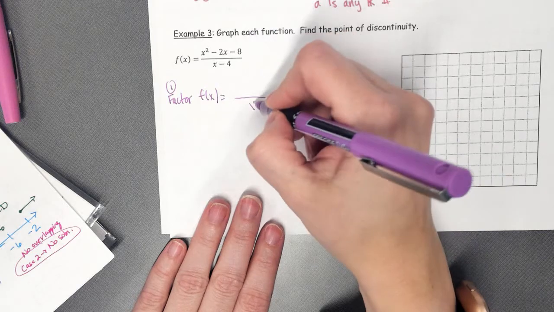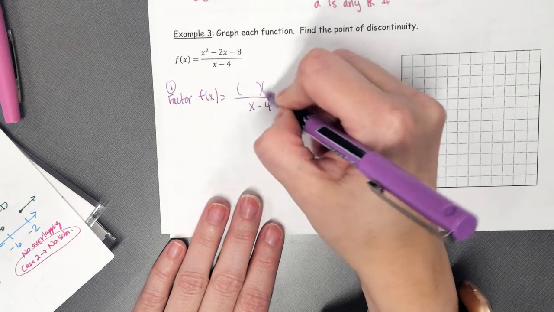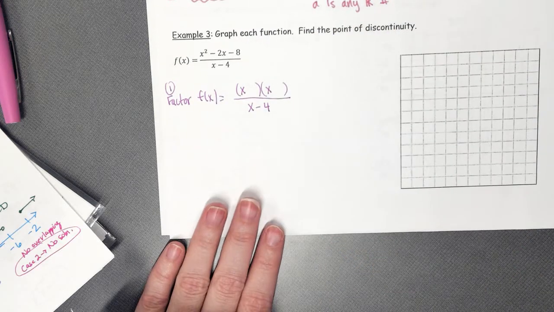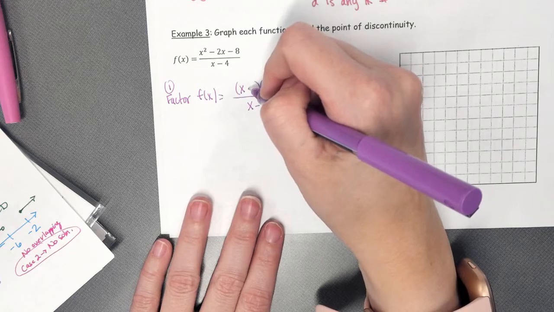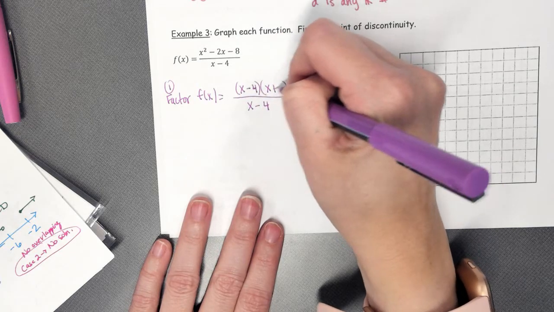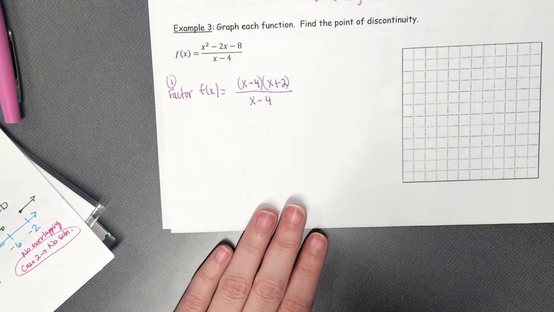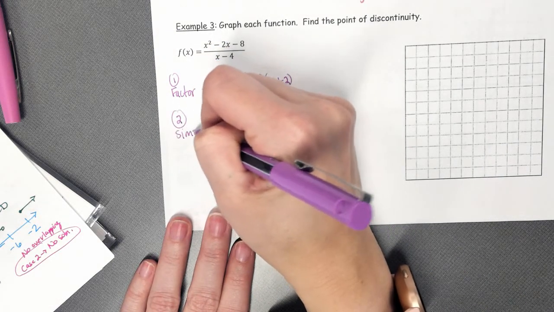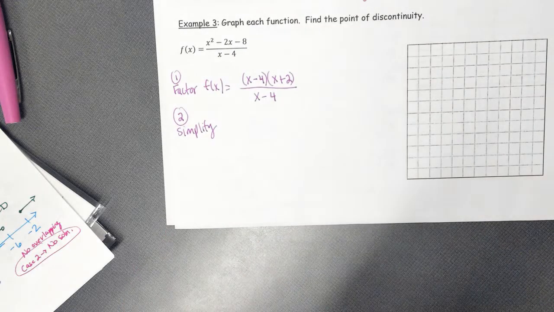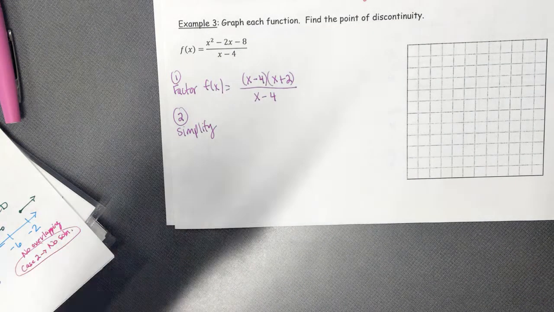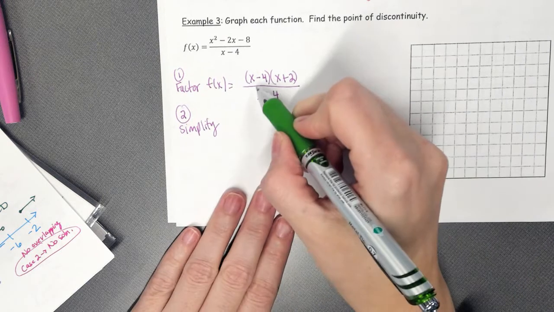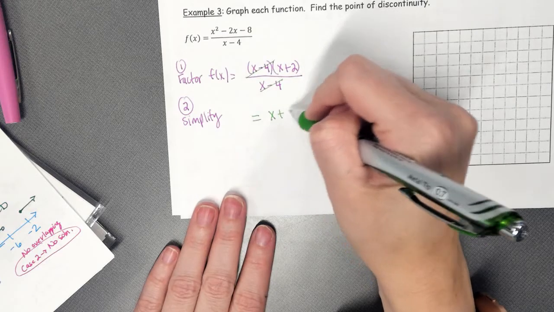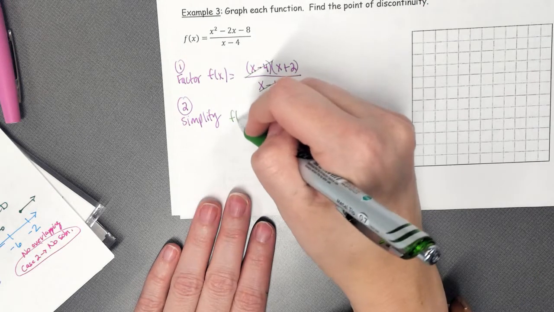So there's nothing to factor in the denominator. But in the numerator, you can split it up into x and x. What multiplies to -8 but adds to -2? Plus 4. Or -4 plus 2. -4 plus 2. Okay, now, if this was 9.1 and 9.2, what would we be doing next? Yep, and that's called simplifying, so we're going to simplify that function. So when we simplify, we can cancel out the common factor. And then what would you be left with? Just x plus 2, right? Over 1, which is the same thing.